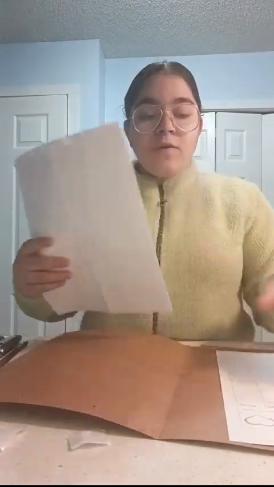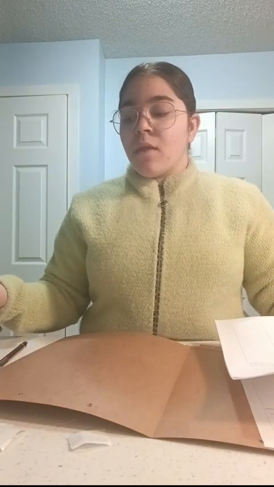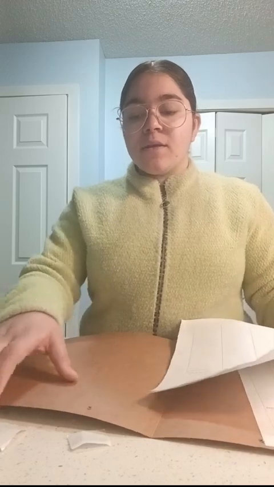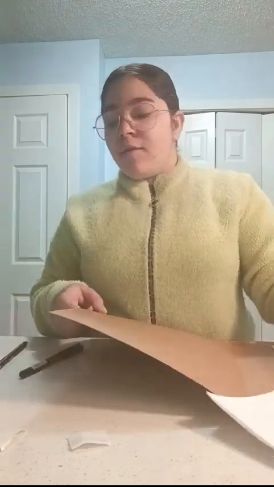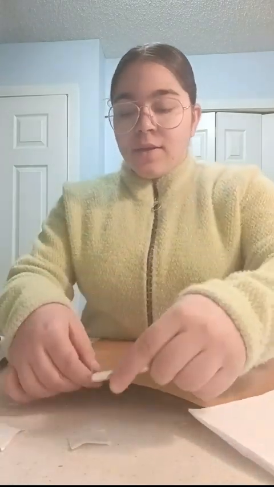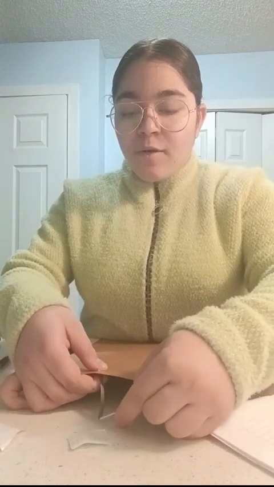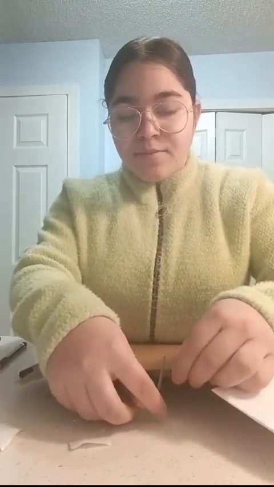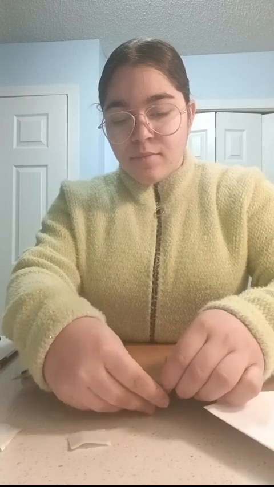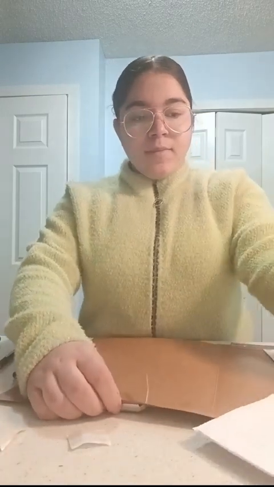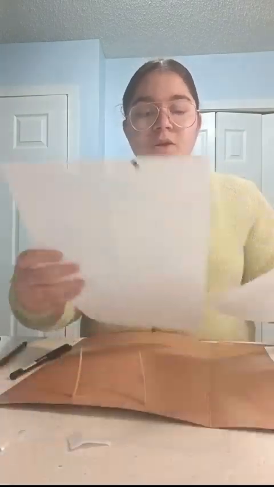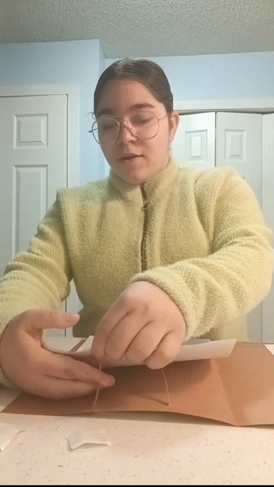To insert all of these documents, we will make holes with the hole puncher. I already made the holes, and then we will insert the prong fasteners. And then the registration form, health history questionnaire, and the medication list we will attach here.